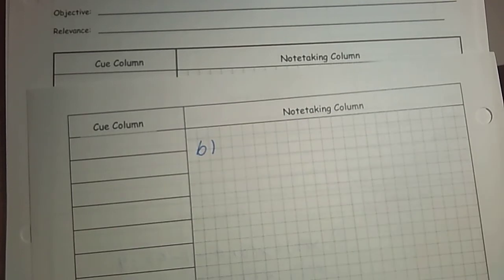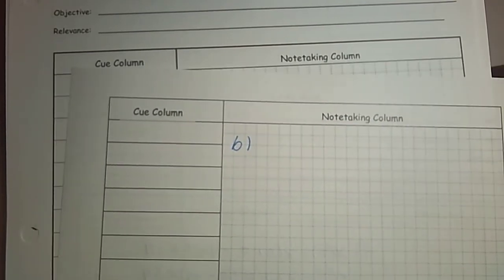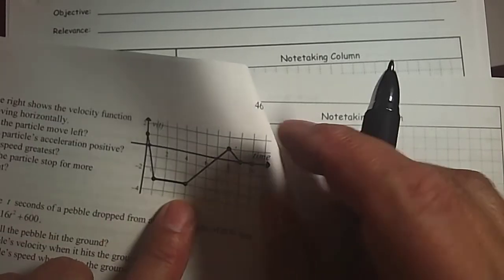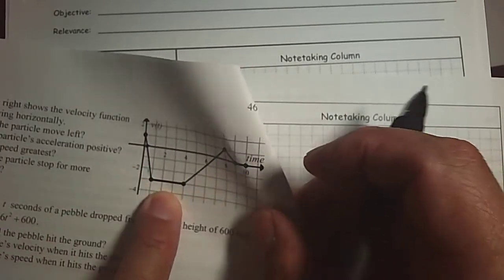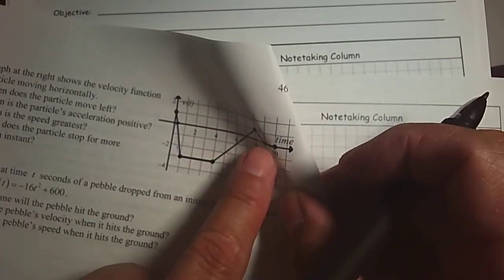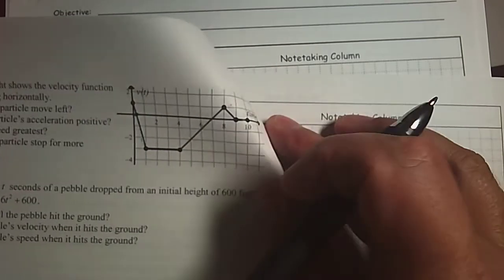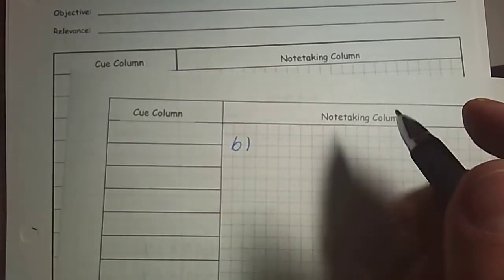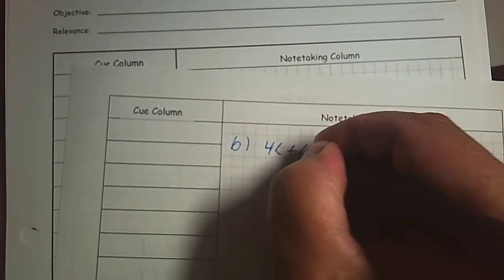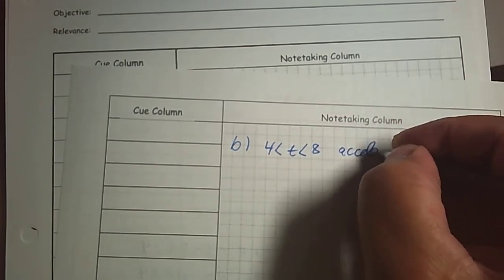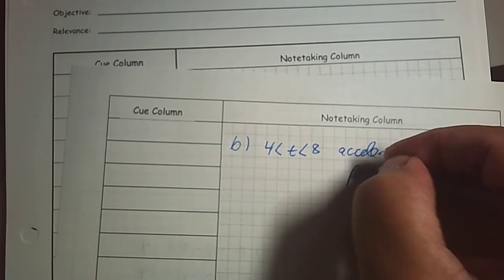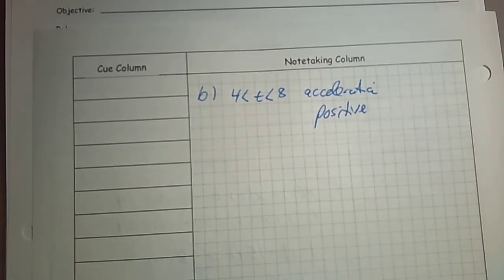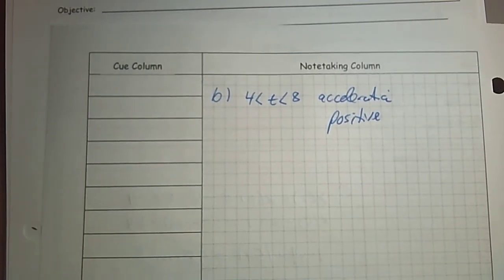For part B, when is the acceleration positive? So when is the particle's acceleration positive? So then we're looking at slopes that are positive. So negative, 0, positive slope, just there, from 4 to what number? From 4 to 8. So we're just looking for when it is a positive slope on the graph. And that's from 4 to 8. So again, when we're looking off a velocity graph, where are the slopes that are positive, rising to the right?